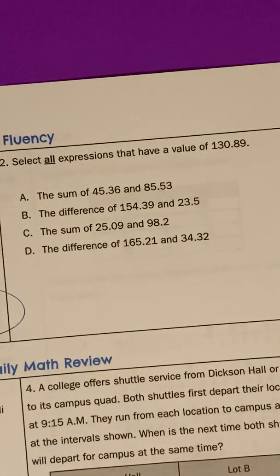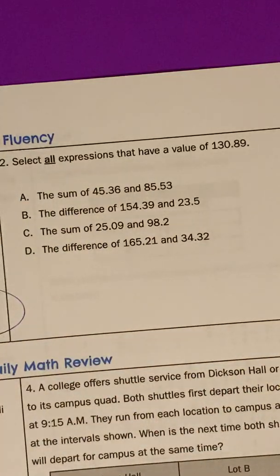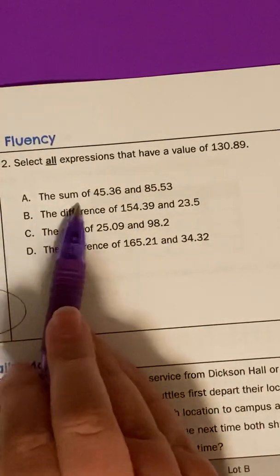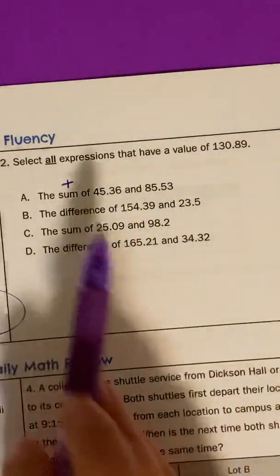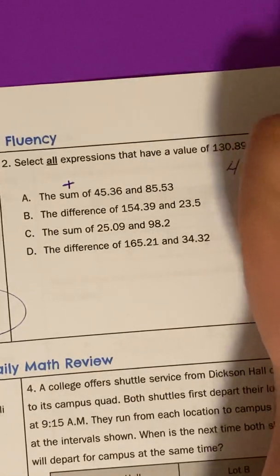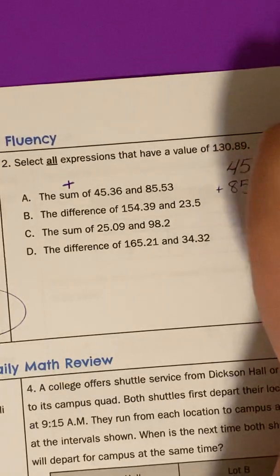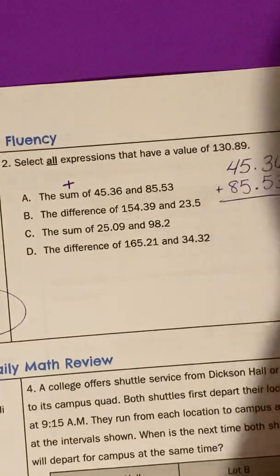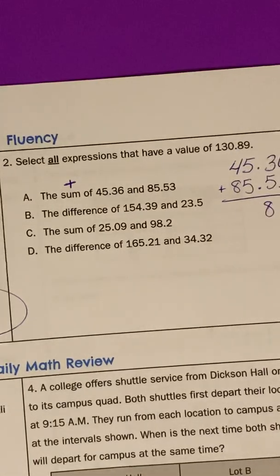Select all expressions that have a value of 130 89/100ths. So 130.89. So for A, let's select all. So we're going to have to do different things here. A, the sum. So sum, remember, means addition. So we're going to add these two numbers. Oop, decimal, line them up. So 45 36/100ths plus 85 53/100ths. Now, 6 plus 3 is 9. 5 plus 3, 8. Drop that decimal.